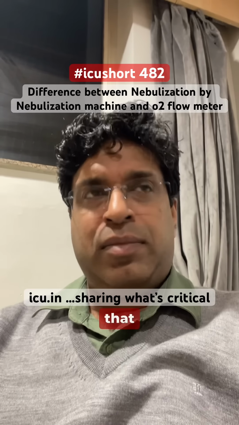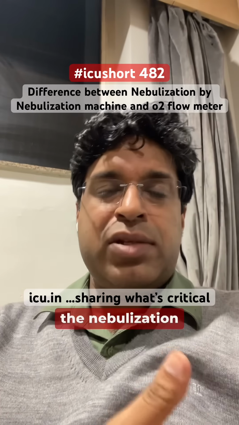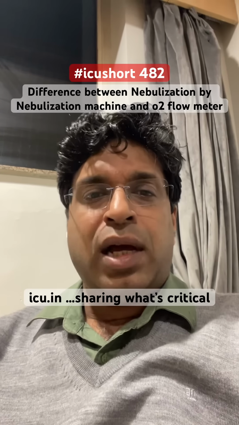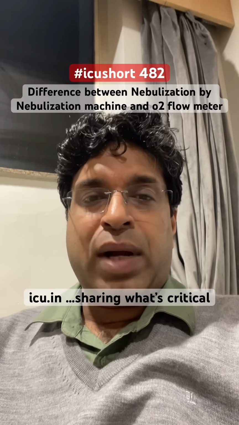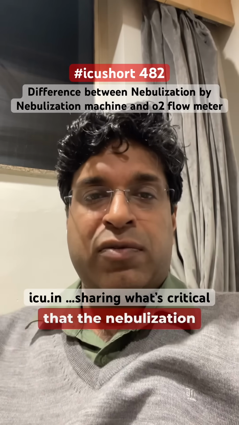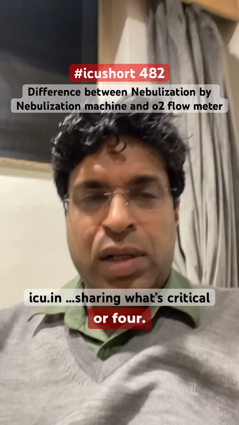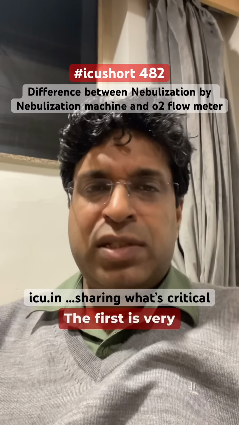So understand that both these ways, the nebulization machine and the O2 flow meter, which is attached at the patient bedside, are used to atomize the particles so that the nebulization fumes are formed. Now, the differences are mainly three or four. Let's see that. The first is very obvious.